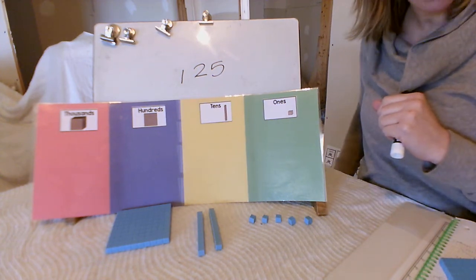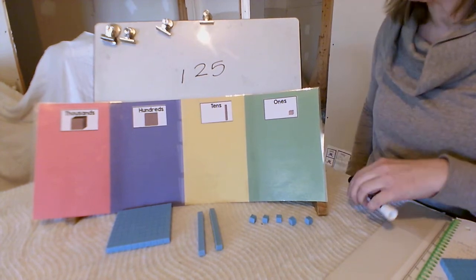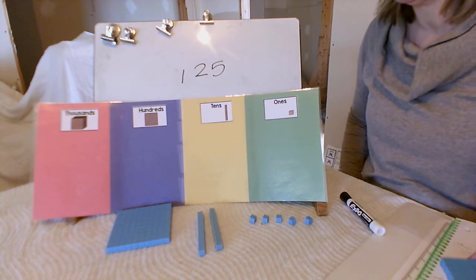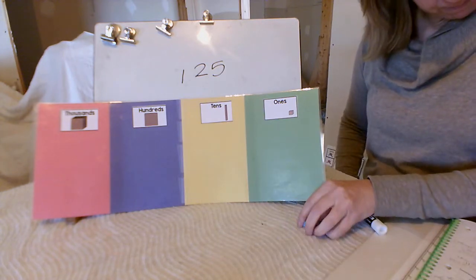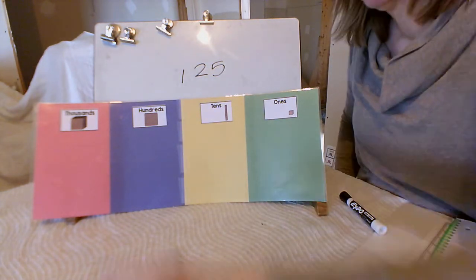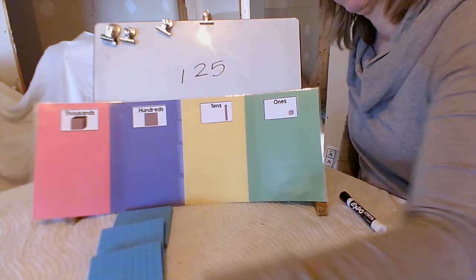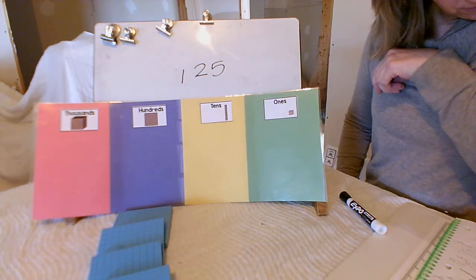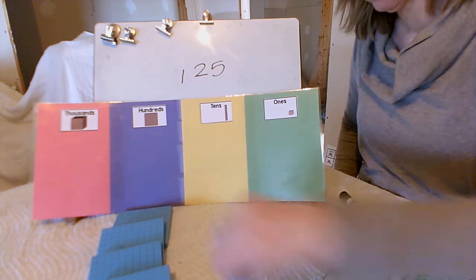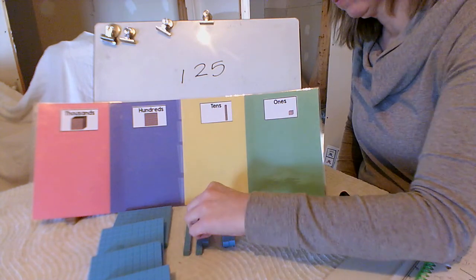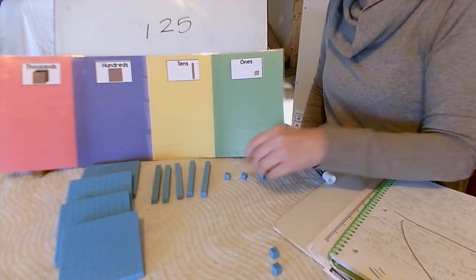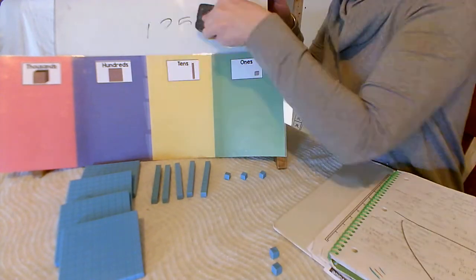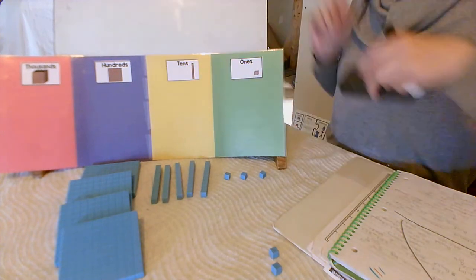Okay, so today we're going to talk about subtracting 100. Yesterday we talked about adding 100, and today we're going to subtract 100. So I'm going to build a new number for you. All right, let's count the number. I'm going to erase this number. We're going to write the new number.